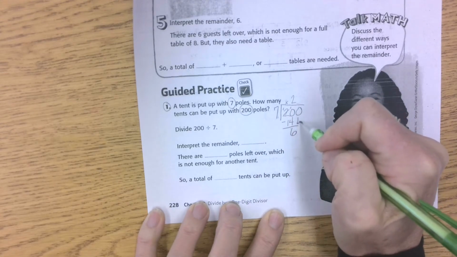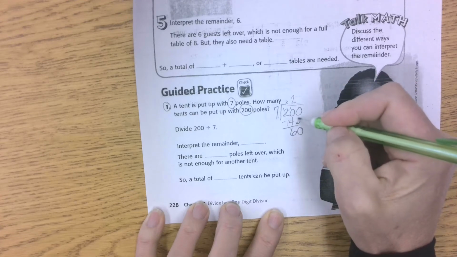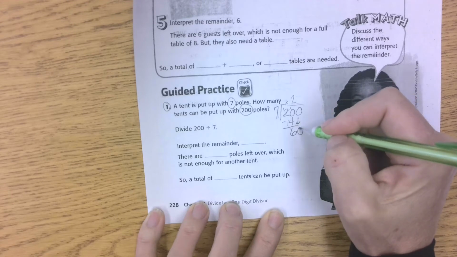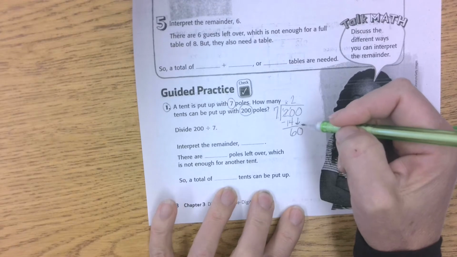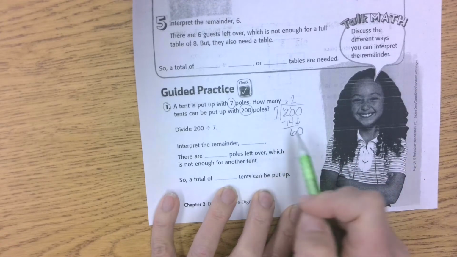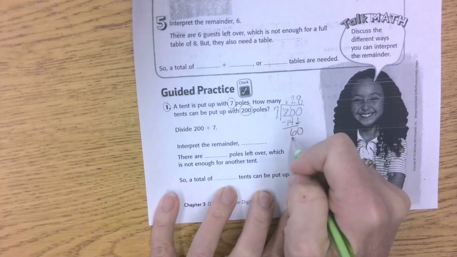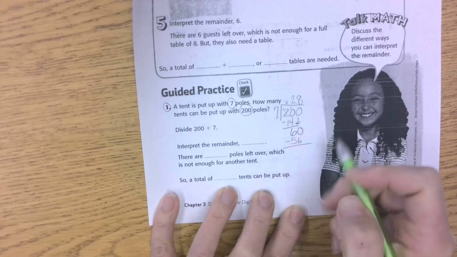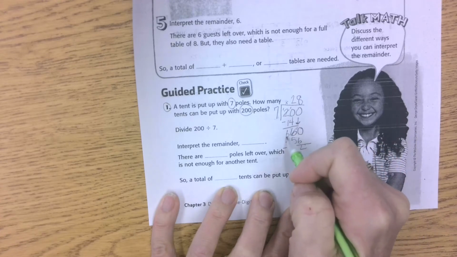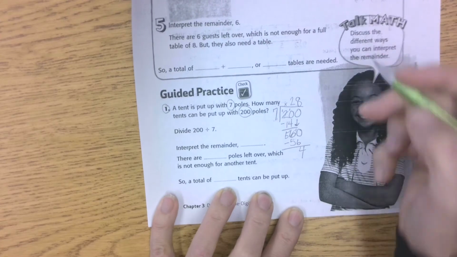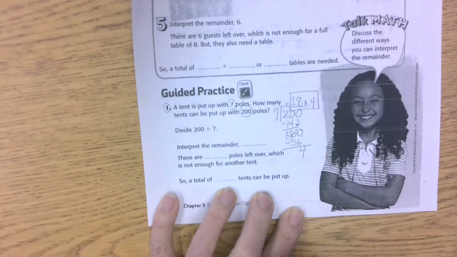Bring down that 0, and make sure you guys use these arrows, because we were watching you guys yesterday get really confused. When you don't slide that arrow down and show that you brought down this number, then you forget sometimes whether you did bring it down or not. Okay, 7 goes into 60 is 8 times. 8 times 7 is 56. Subtract it out, and now I am left with a remainder of 4. Okay, so my quotient is right here, 28 remainder 4.